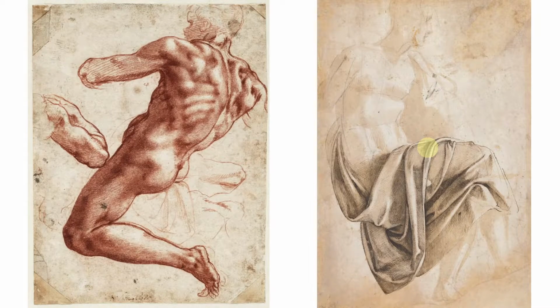Michelangelo is also famous for his habit of drawing. He used drawing as a study of the human figure before he actually implemented it into a larger scale sculpture or painting. He often studied human muscles, posture, how drapery falls on top of the human body, and how different muscles work together to create a certain kind of proportion, as you can see in this example.